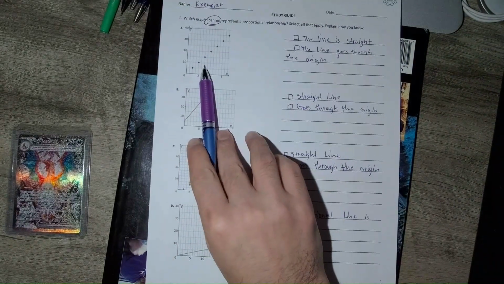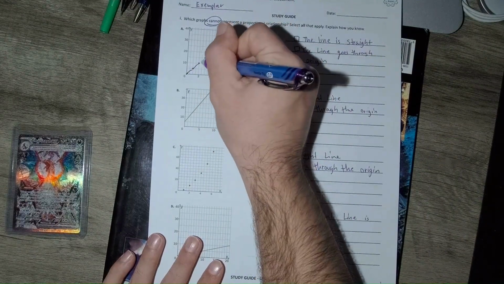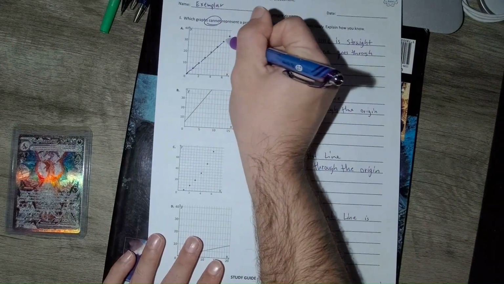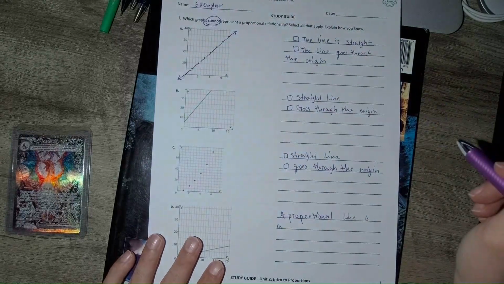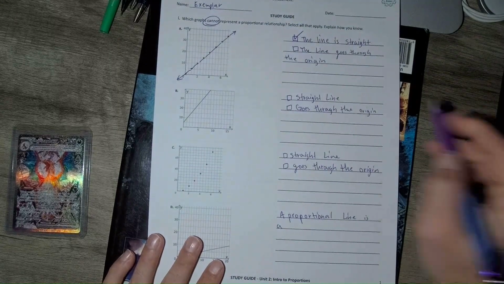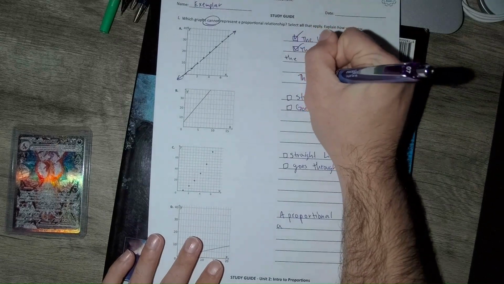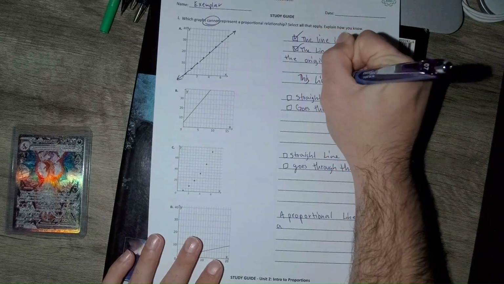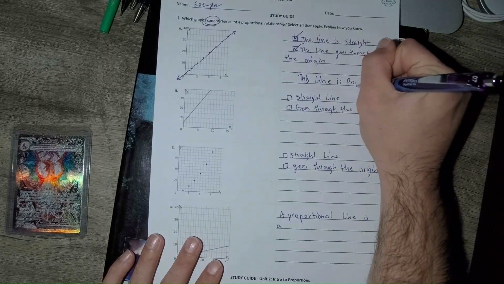Well, here we can see that if I was to connect these dots here to make a line, because that's what a graph is, we see that that line is straight, and we see that that line goes through the origin. So that means this graph is proportional.